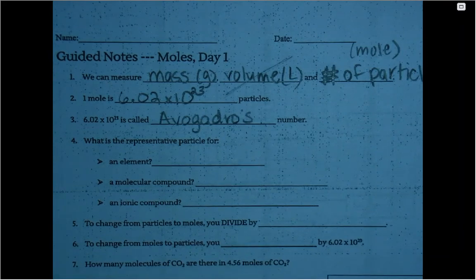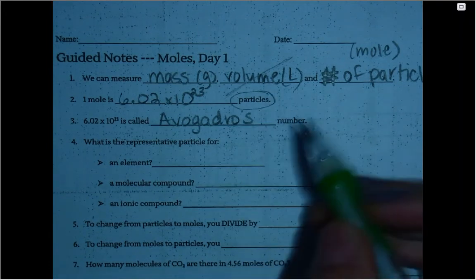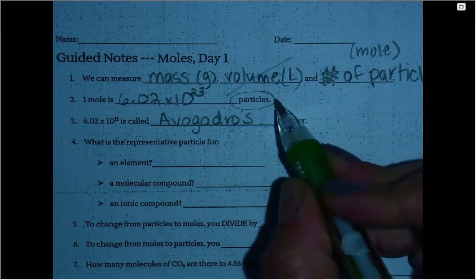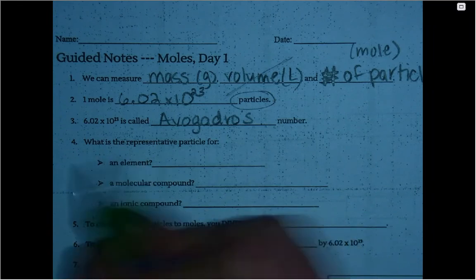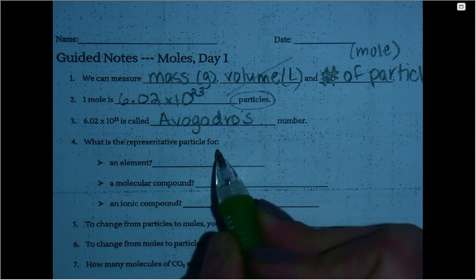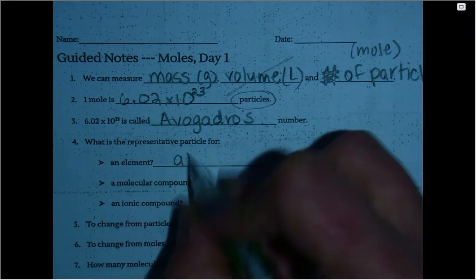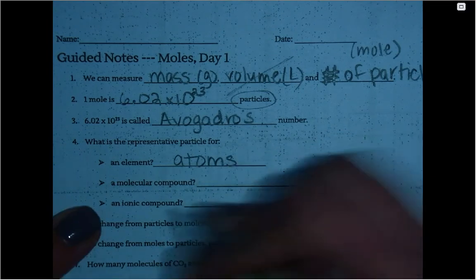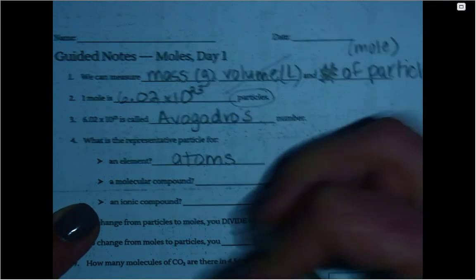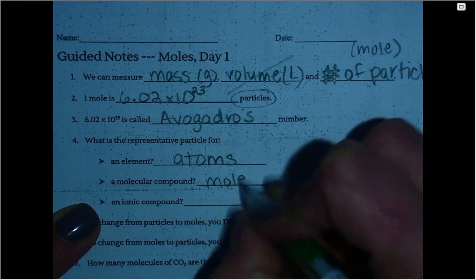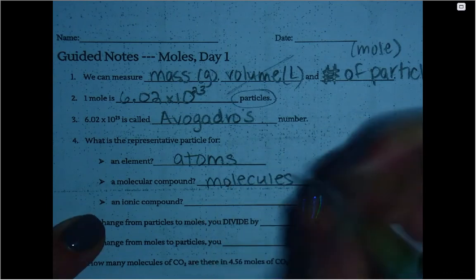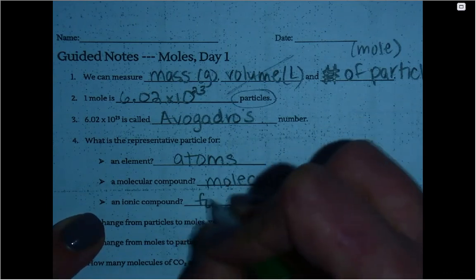Okay, but now we got to ask ourselves, well, particles. What the heck is a particle? So that leads us to this statement right here. The representative particles for an element would be known as an atom or atoms. Molecular compound or covalent compound would be molecules. And for an ionic compound, we would use formula units.